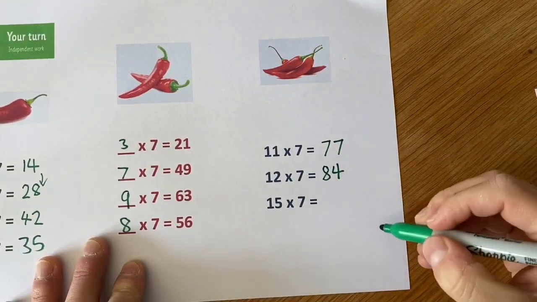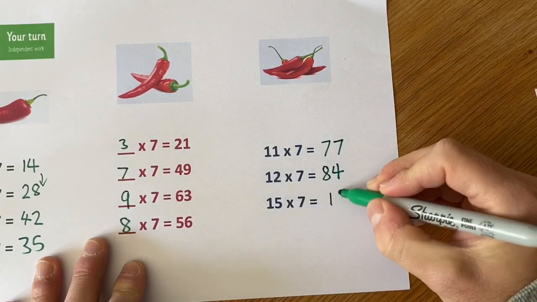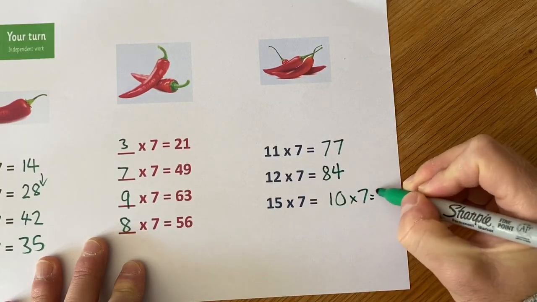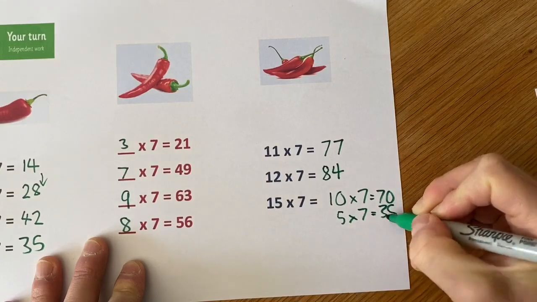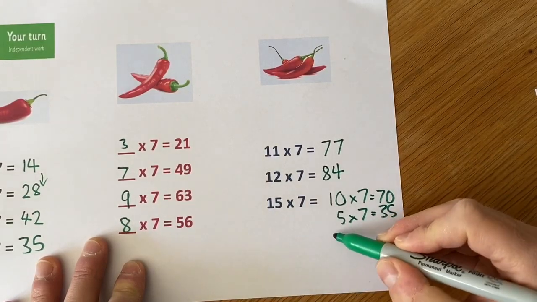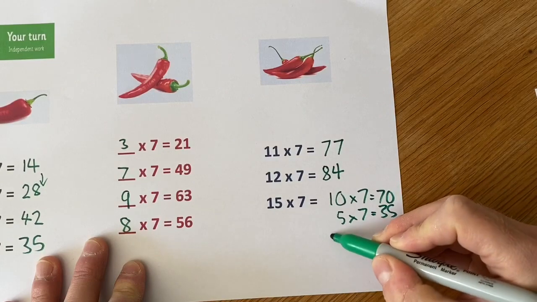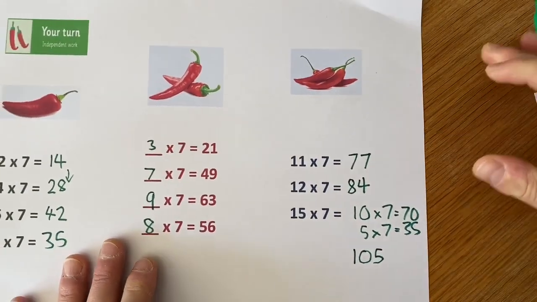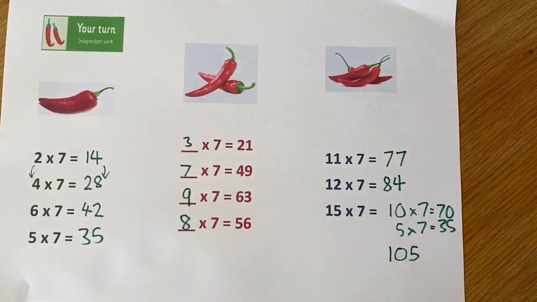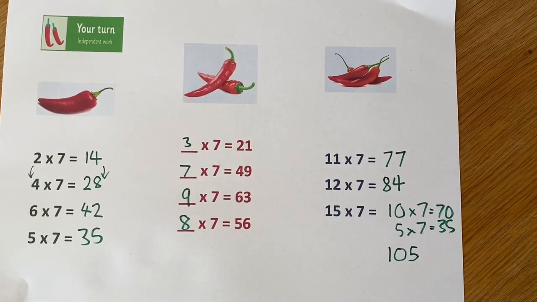Finally, 15 times 7, I can count on a bit further, or I can do 10 times 7 is 70, 5 times 7 is 35, so 15 times 7, therefore, is going to be 105. Hope you got on okay with that, and we'll see you for the next times table another time.